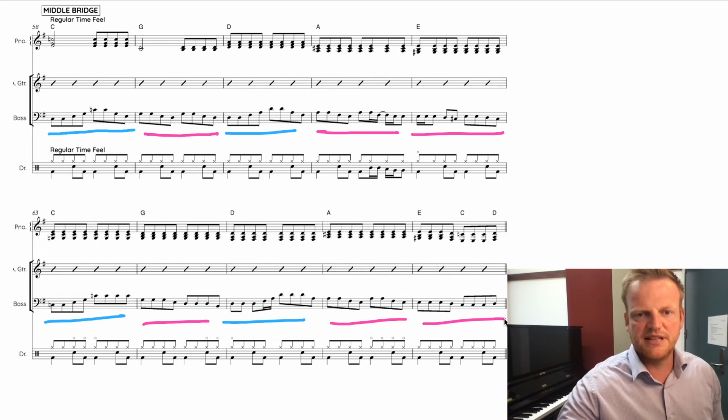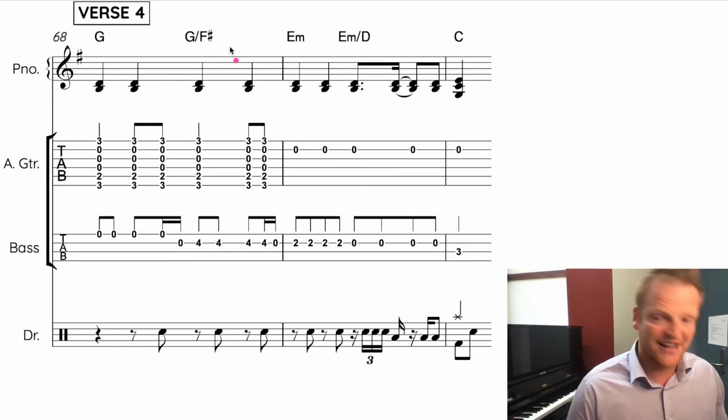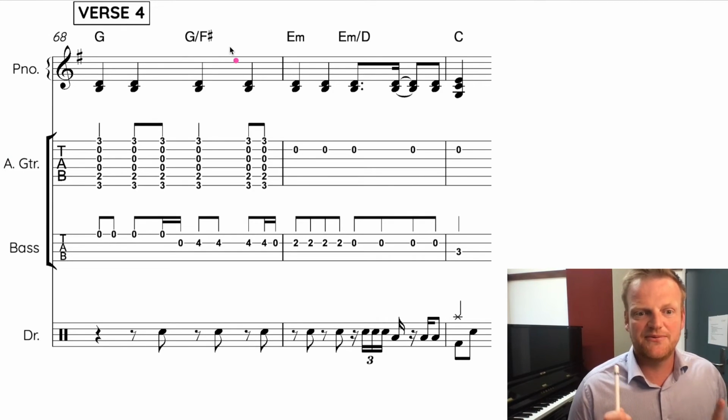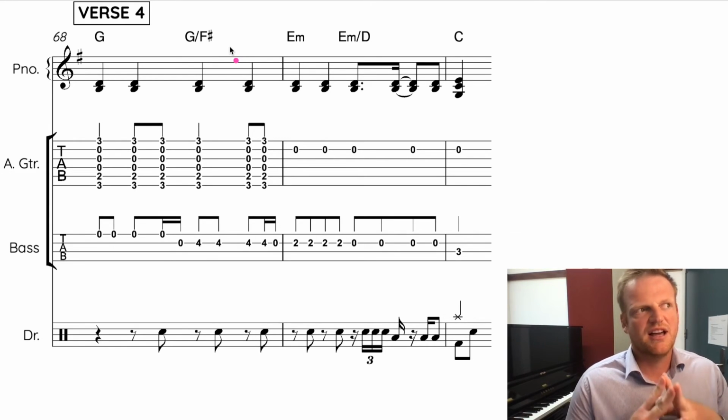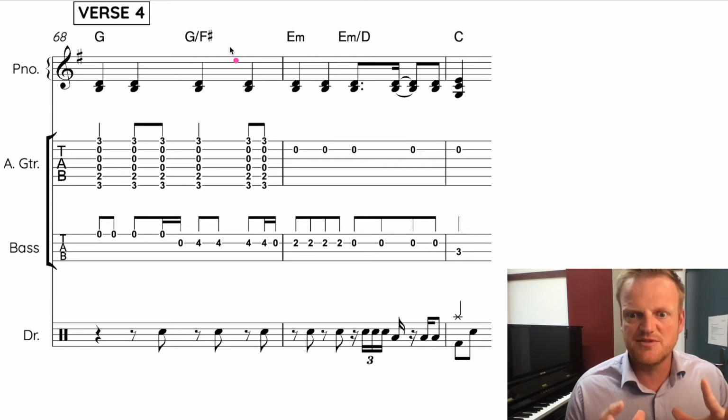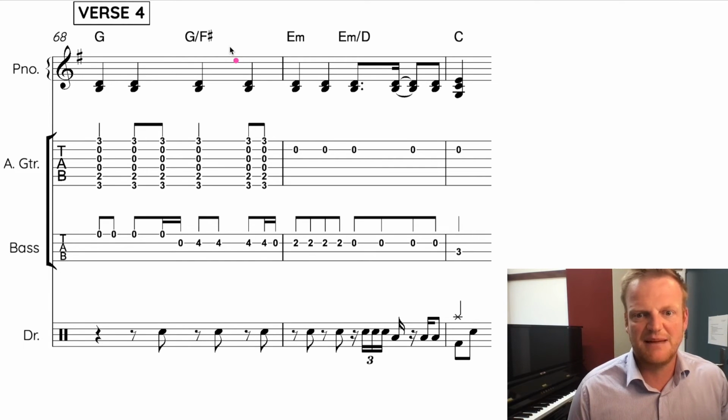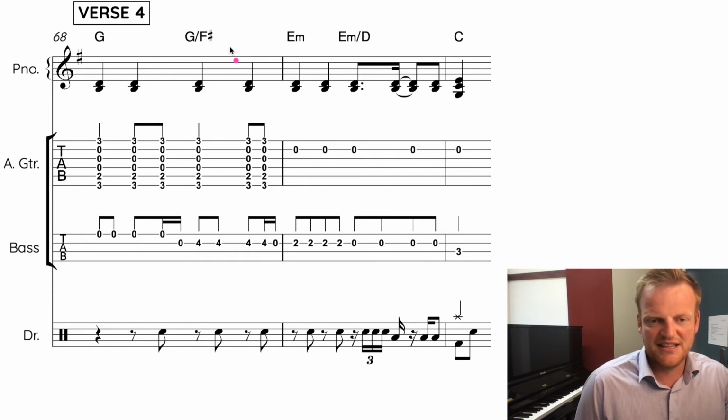Okay, let's move on. Now, I finished with a little bit of fun here for you. So I've said the verses are all the same, but sometimes you might see this score looking like this, which is in tab. So I thought, why not explain it if it was in tab? And so what we have here is a guitar tab and a bass tab.